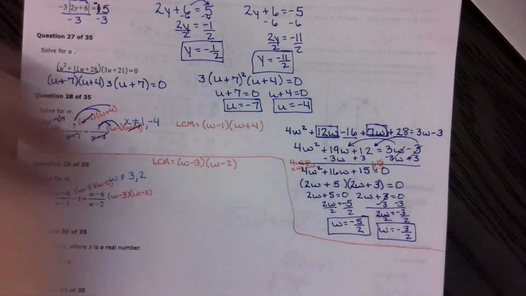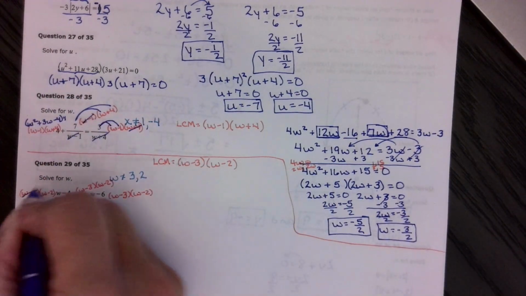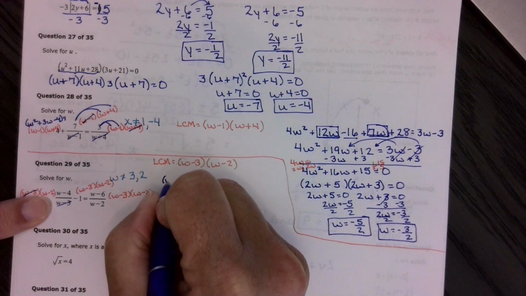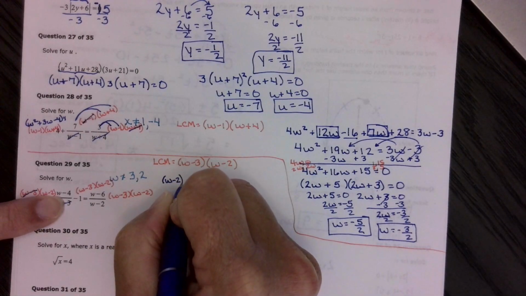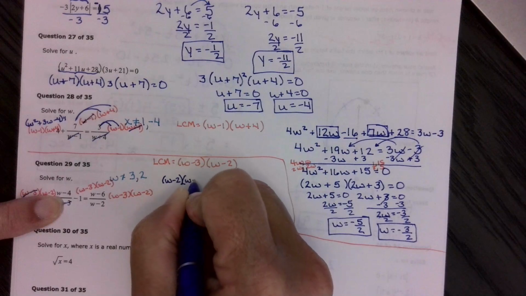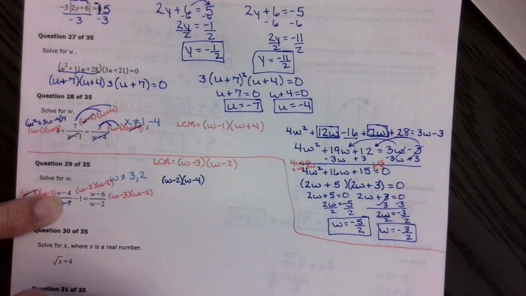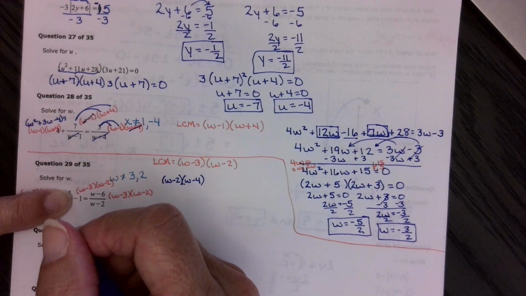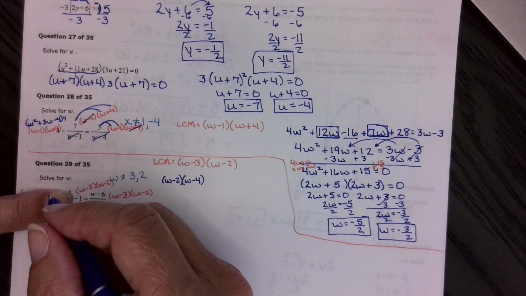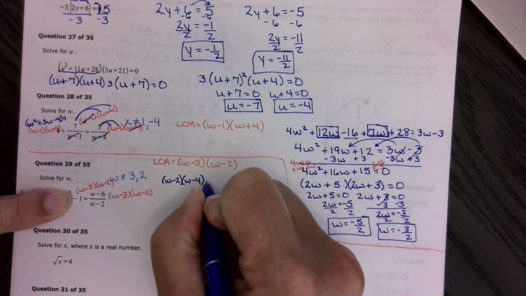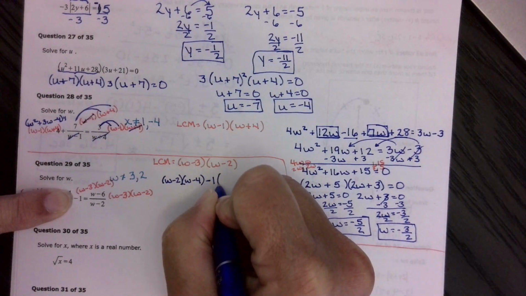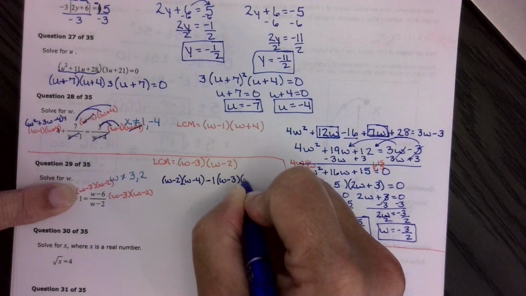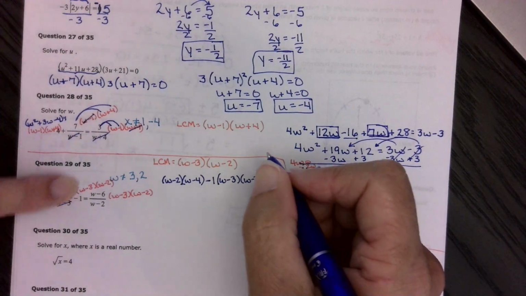Alright, when I go to multiply, these cancel. So here, I'm going to put it right here. I have W minus 2 times W minus 4. Okay? Now, right here, be careful. This is a -1. There's a lot of different ways you can work this problem. I'm just going to write it out like this. -1 times W minus 3, W minus 2.